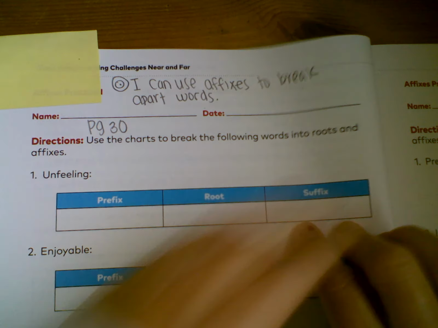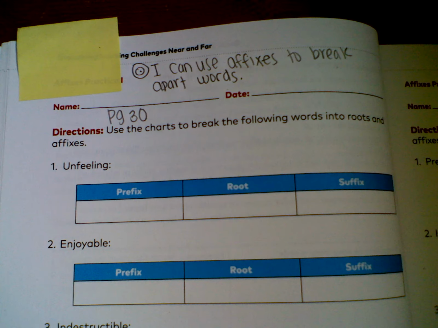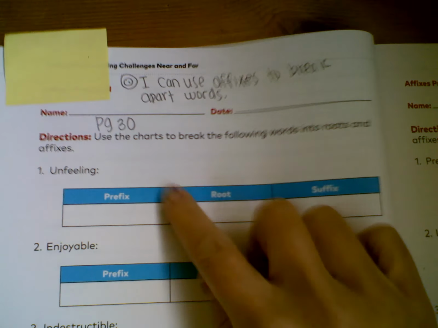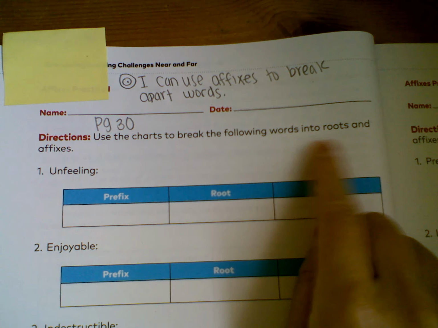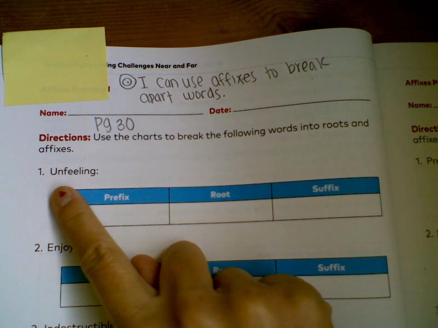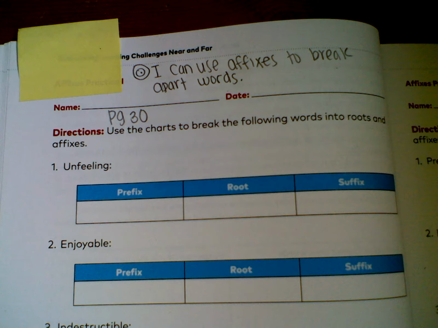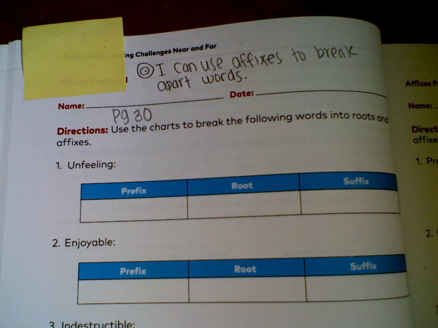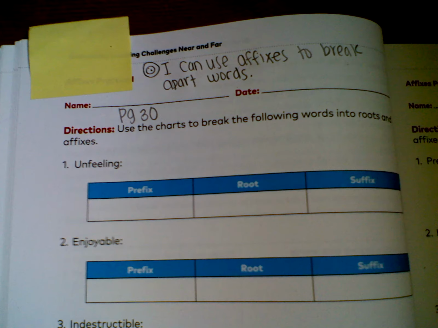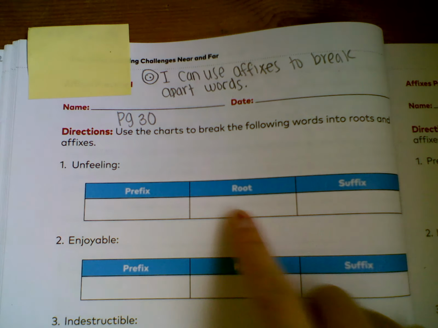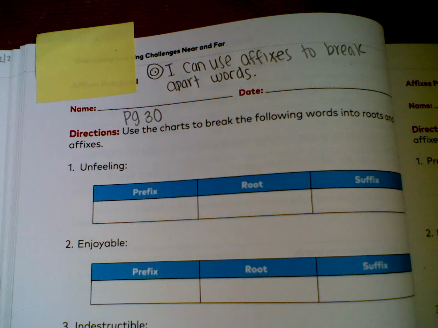Now let's go ahead and go back to page 30. So remember, if you put your bookmark in, your Post-it will be easy to do. Okay, so let's go ahead and take a look at the directions. It says, use the charts to break the following words into roots and affixes. Our first word is unfeeling. So let's go ahead and go back to our affix list. And let's see if we can find any prefix, root, suffix for unfeeling.